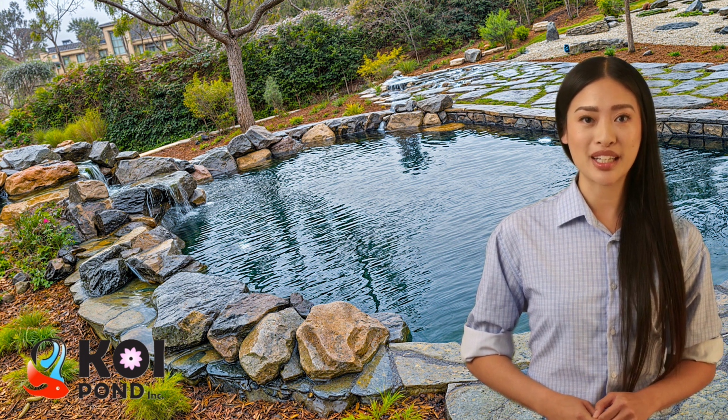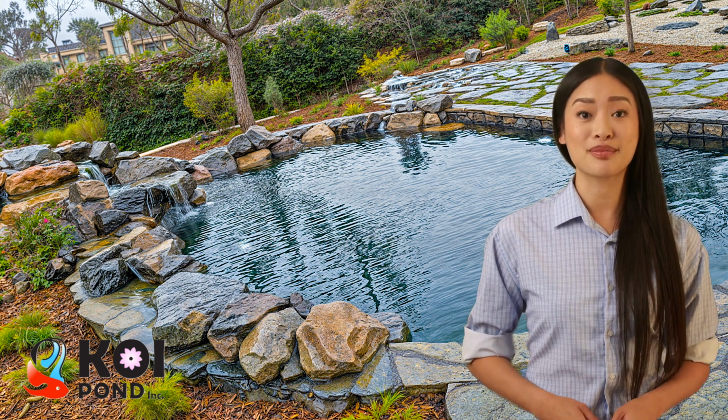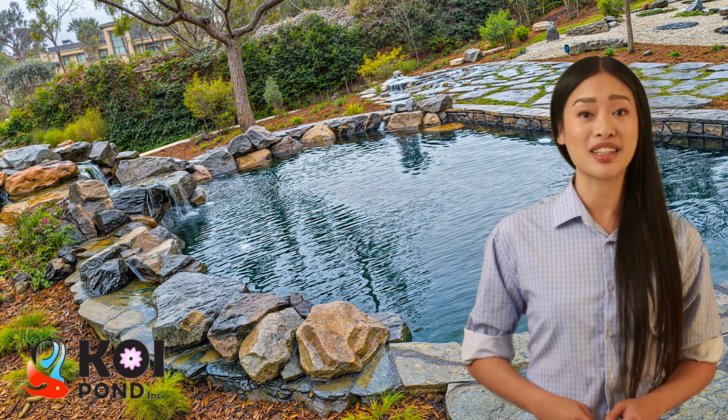Lastly, you can use barley extract and salt together. Salt is recommended at 3 to 5%.